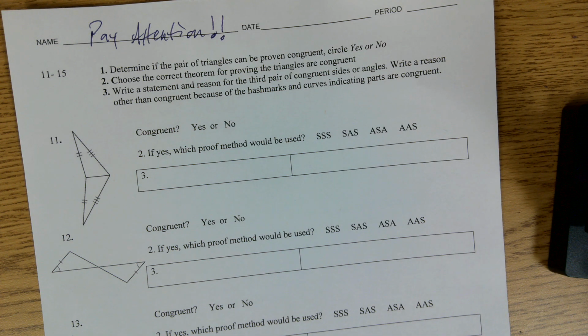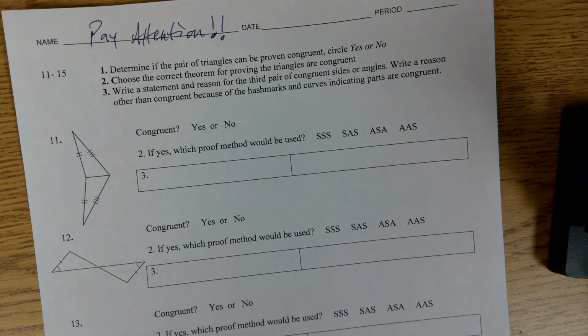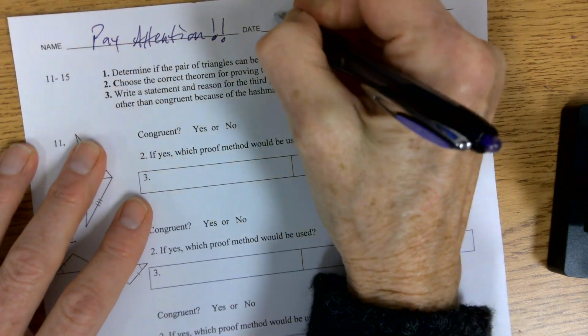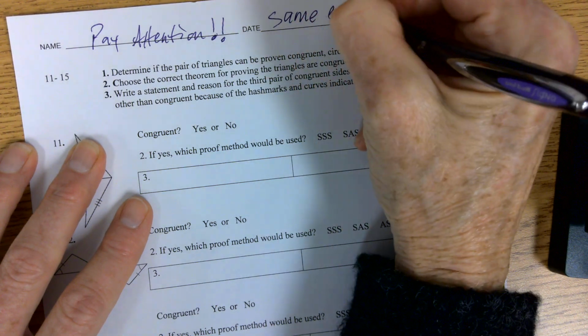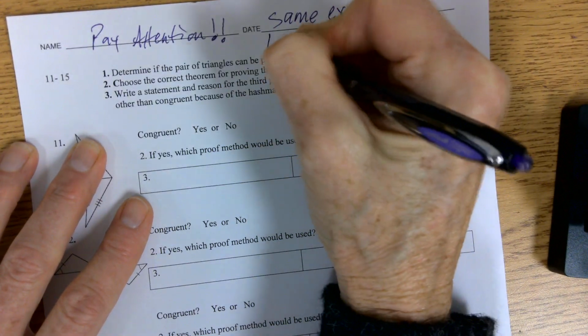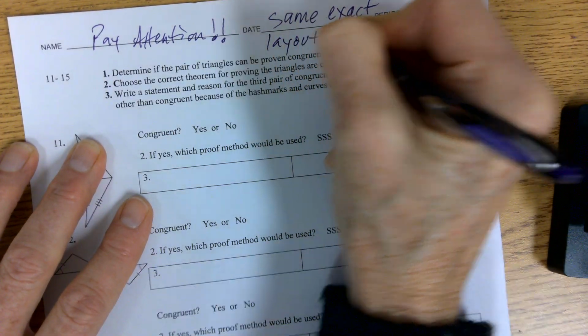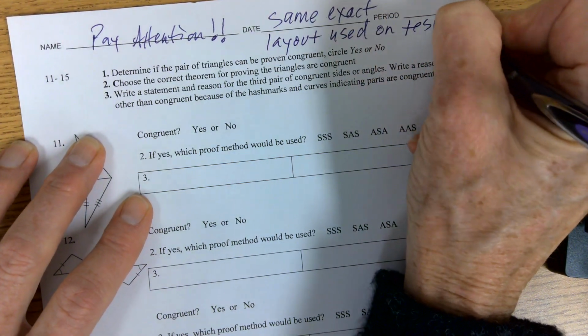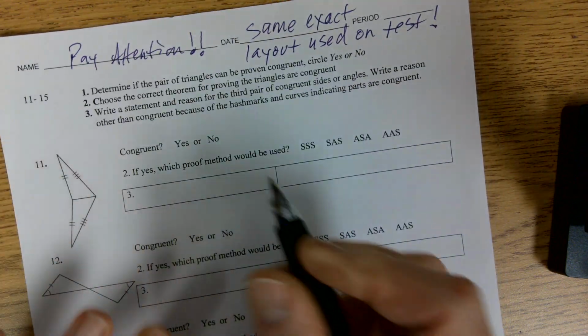Okay? I'm trying to find the test where I printed it. I was going to find the test to show you. Well, obviously I can't show you, but okay, let's just do it. Here we go. First thing you're going to do, the directions and everything are exactly the same. This is the same exact layout used on the test. Super important, okay?